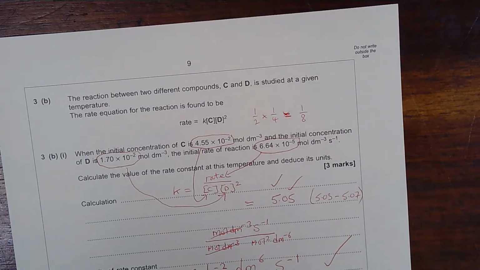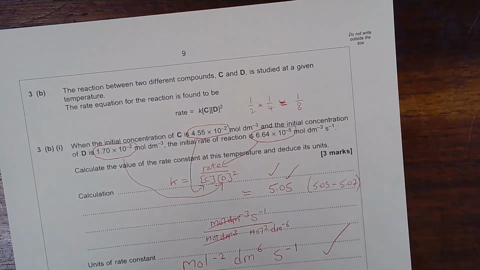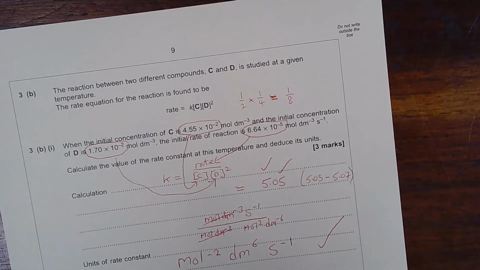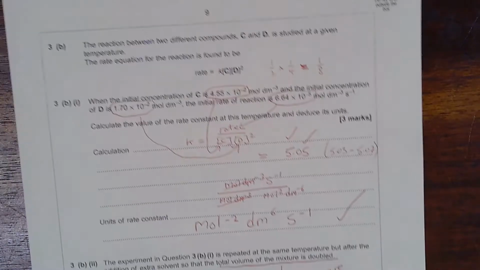So you divide that by 8, and that will come out at 8.3 times 10 to the minus 6 will be the rate of reaction. No units required in this because it's only worth 1 mark, but it would be moles per cubic decimeter per second.